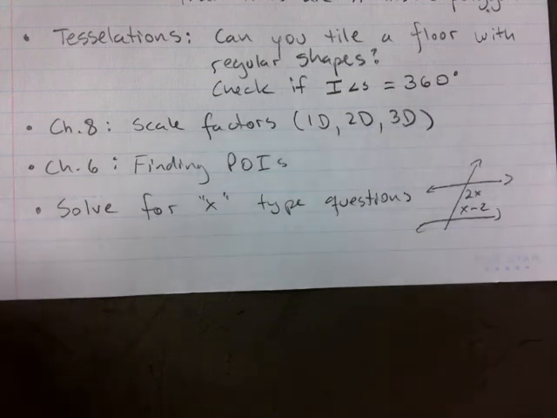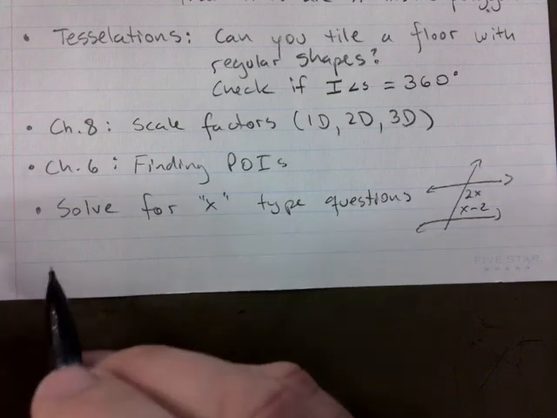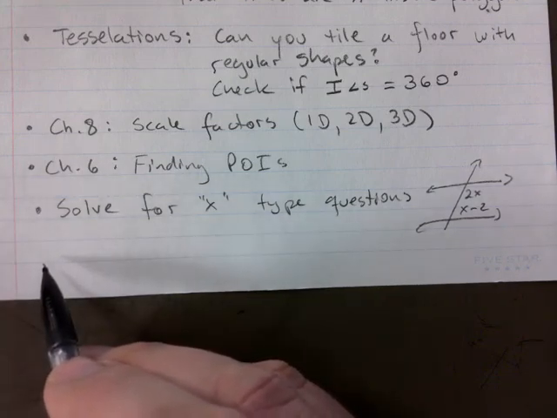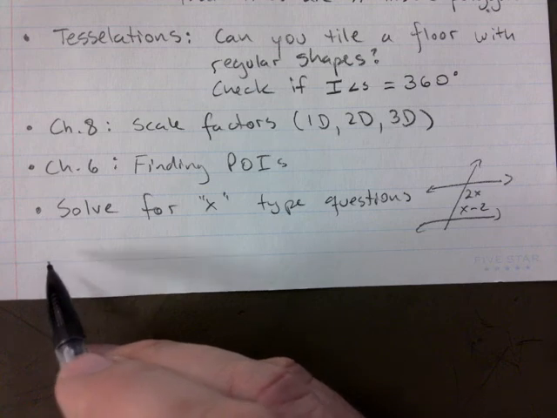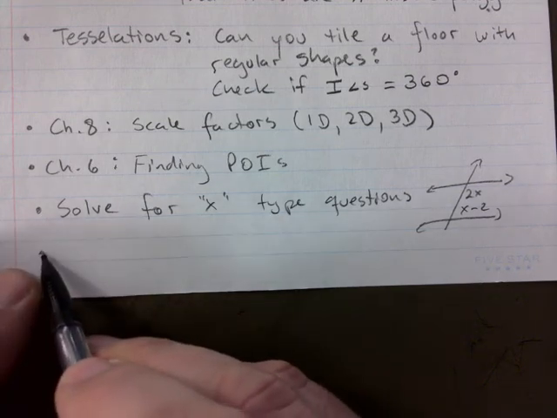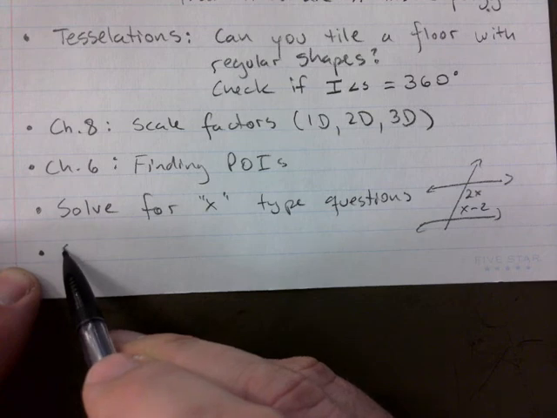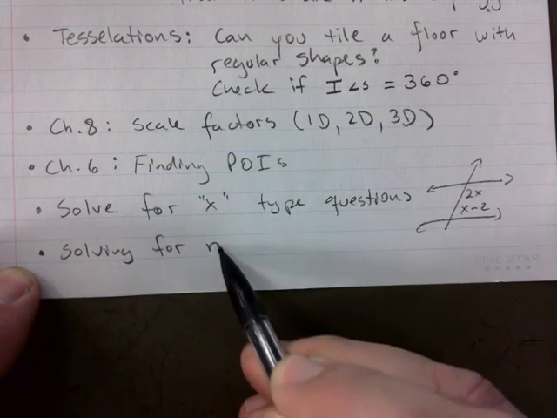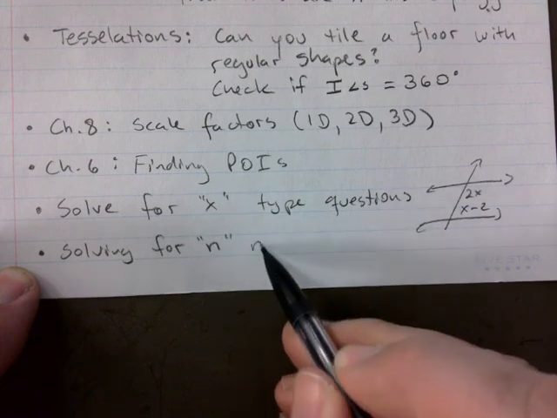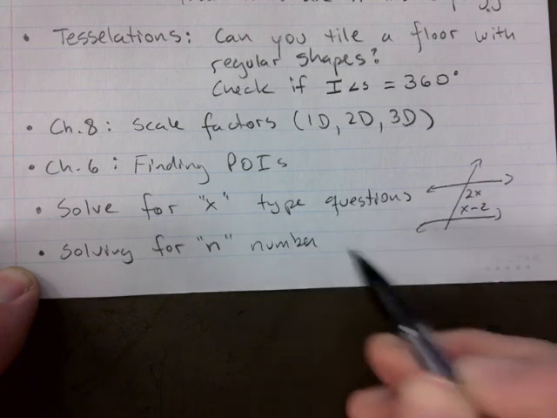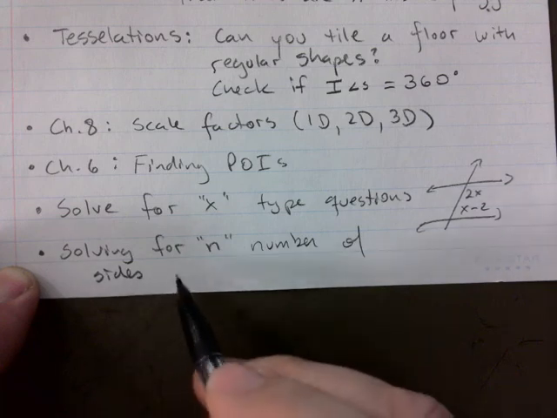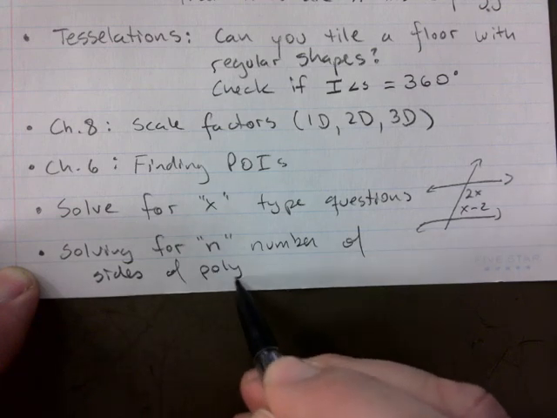If it's a triangle, then all of them add up to 180. If they're inside a pentagon, they would all add up to 540. Solving for n, right? Number of sides of poly.